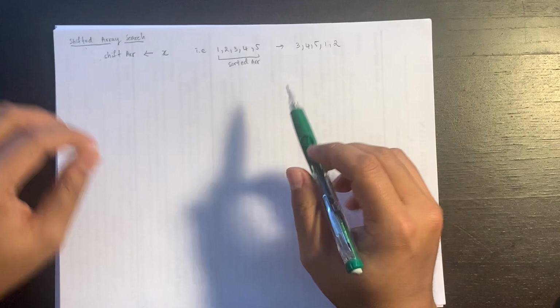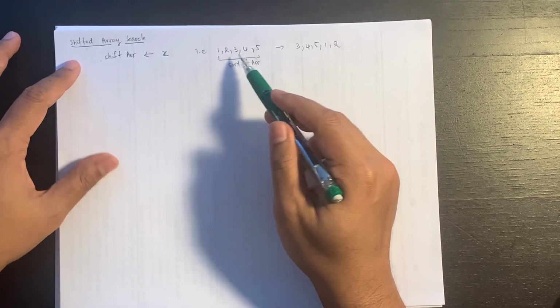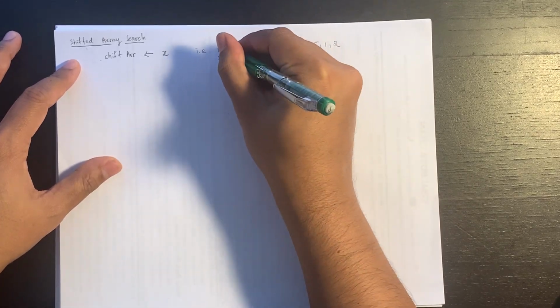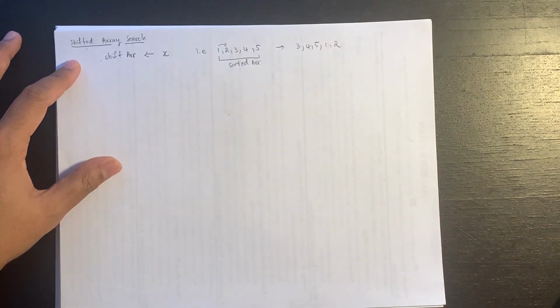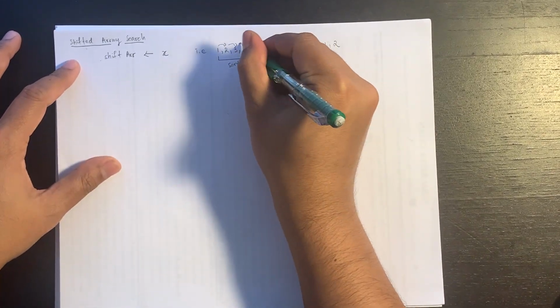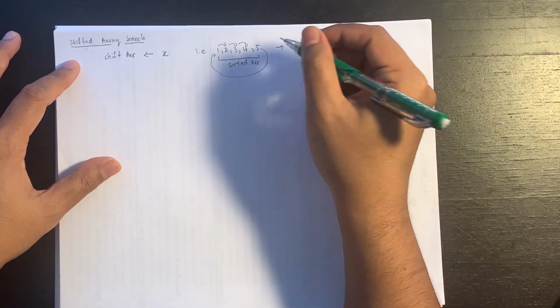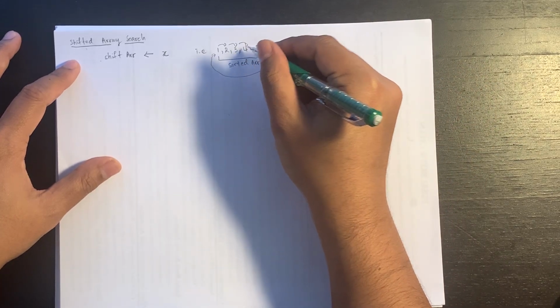So imagine this array is a circular array. So thinking that it's like this, point to here, point to here, point to here, and point to here, and then you just shift.